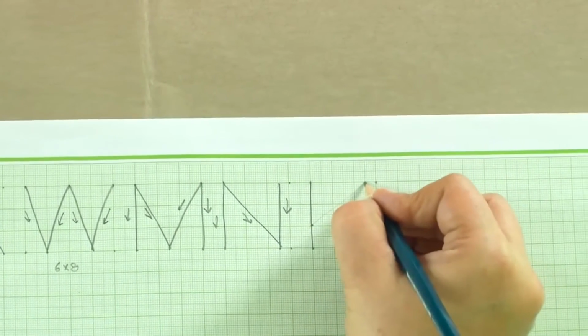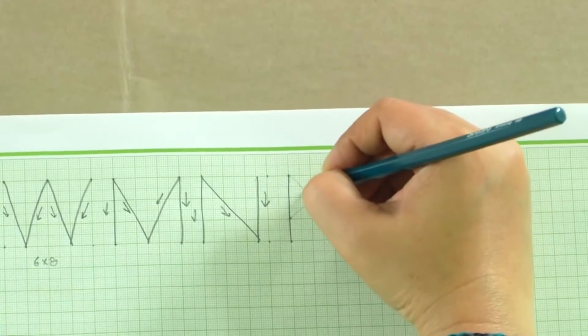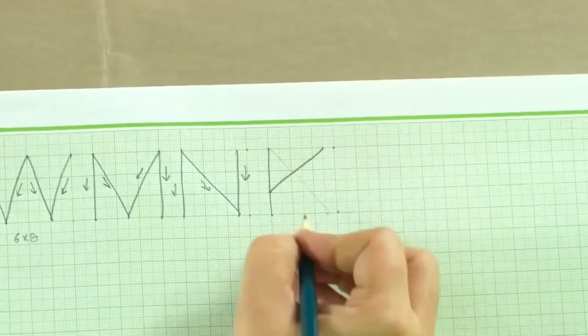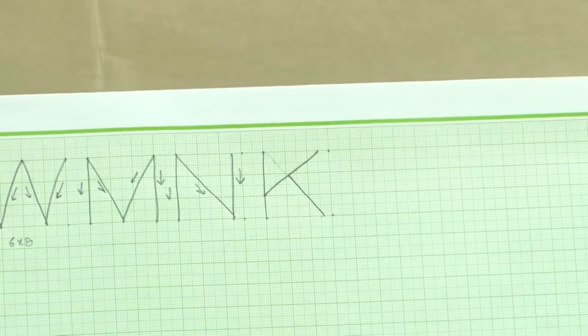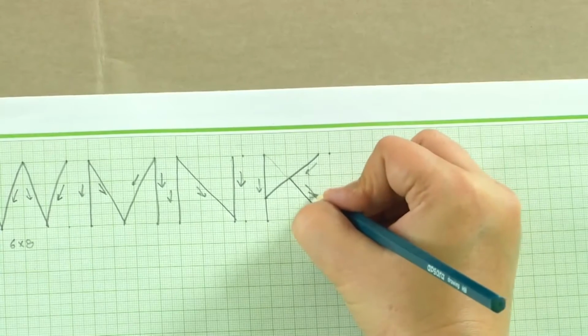If you draw a thin line here, this is how K is drawn. So, that is the way of writing a K.